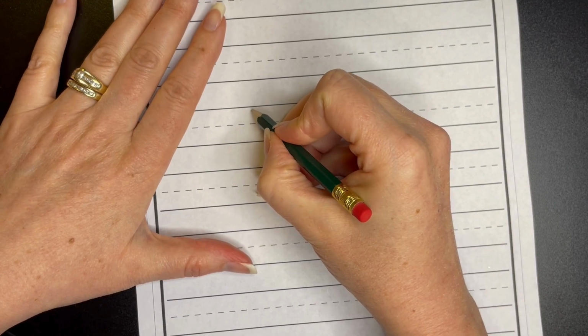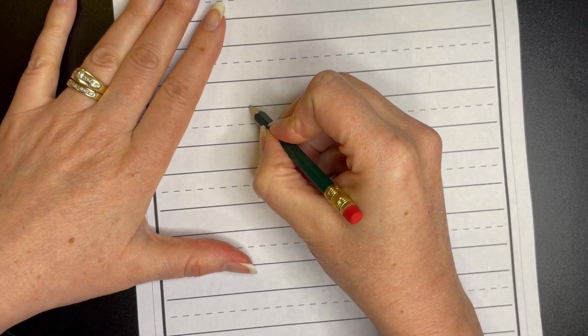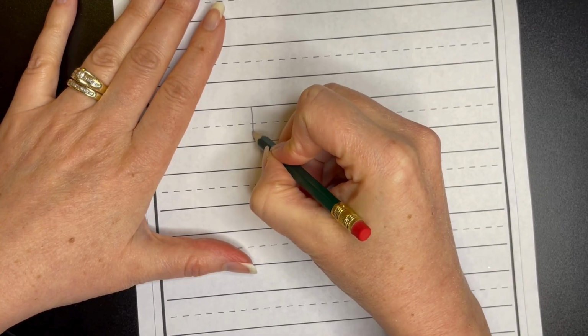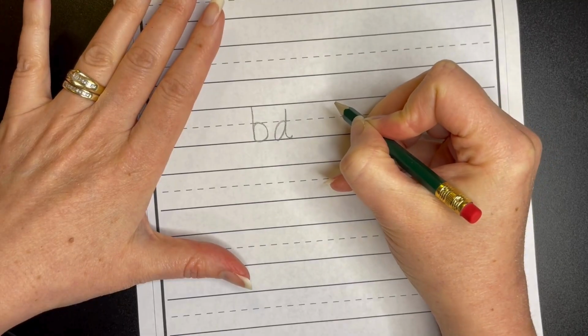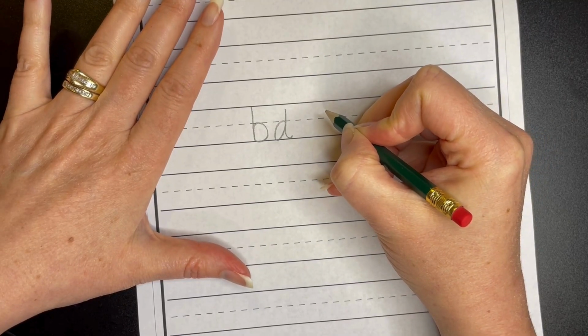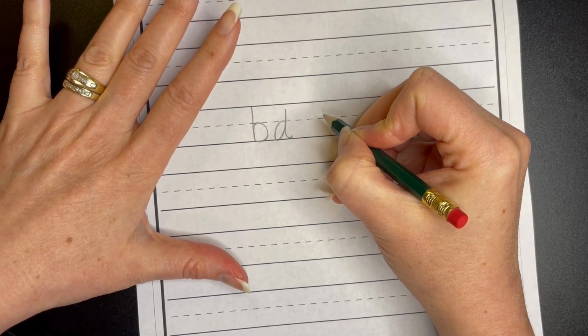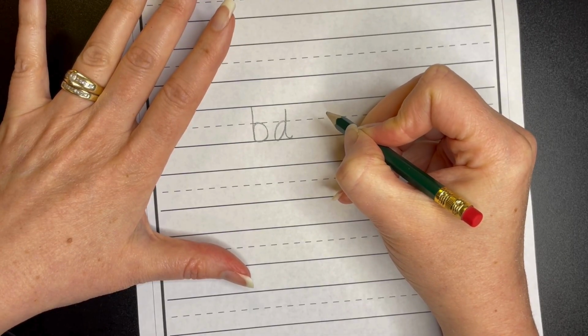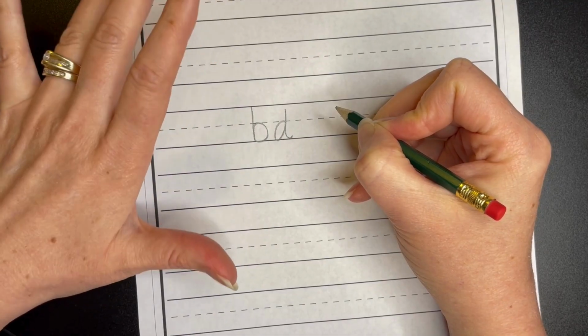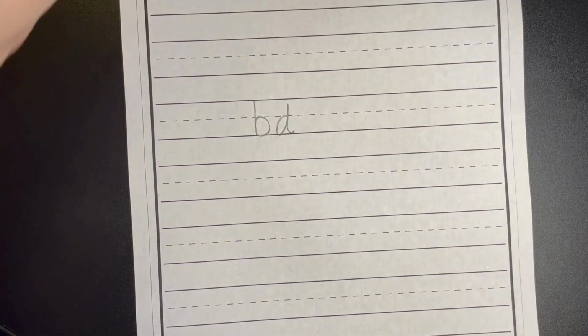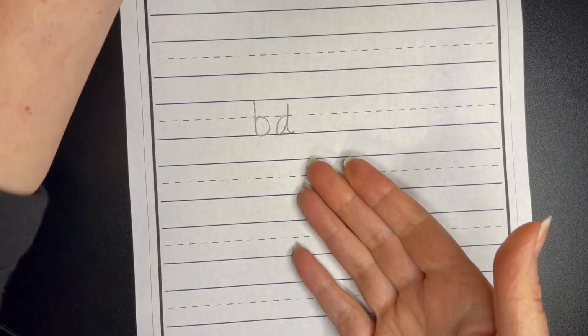Is your child or student struggling with reversing letters B and D? This is super common, and there's some really good reasons why. I have a few tips that over my 25 years of teaching experience I've seen be really helpful. And also, I'm going to show you why this is so common.